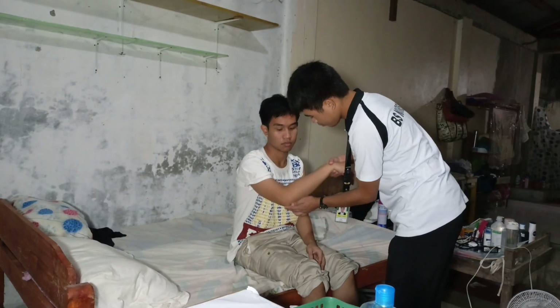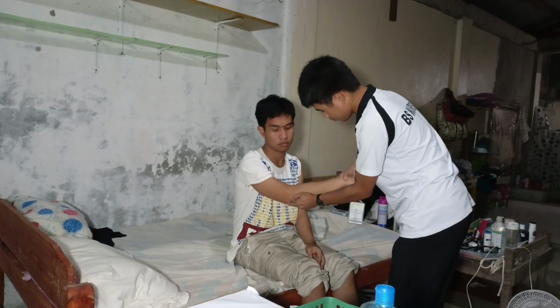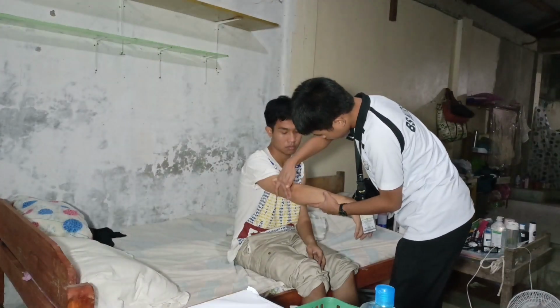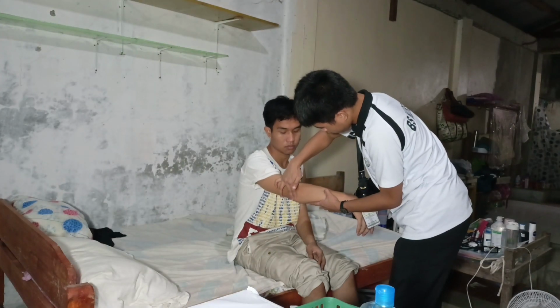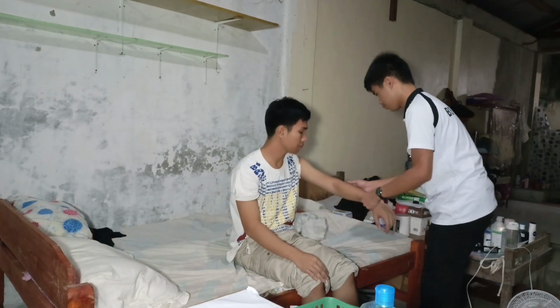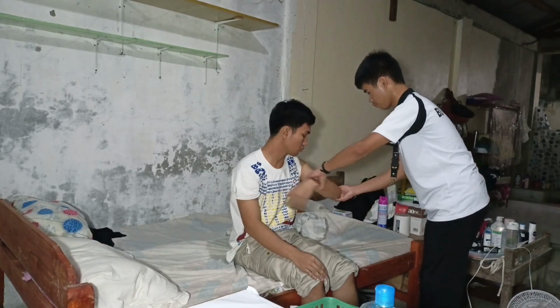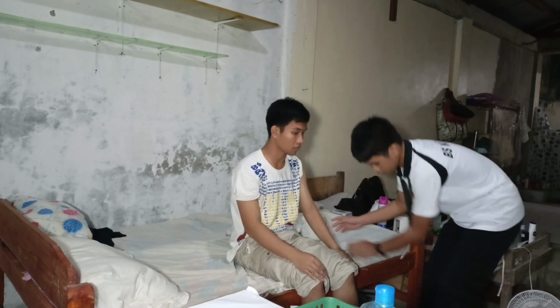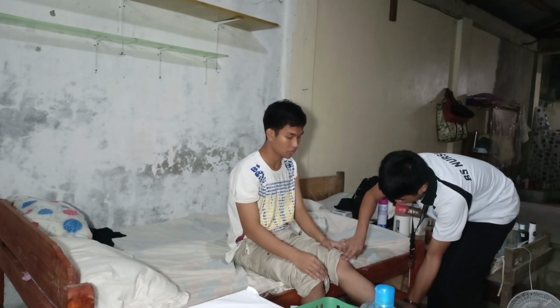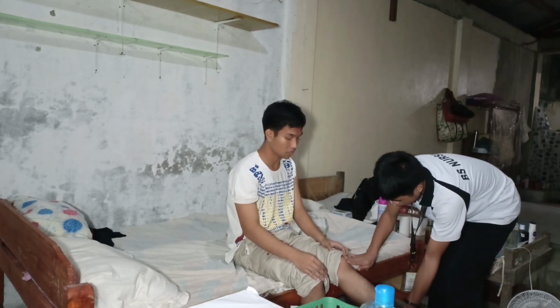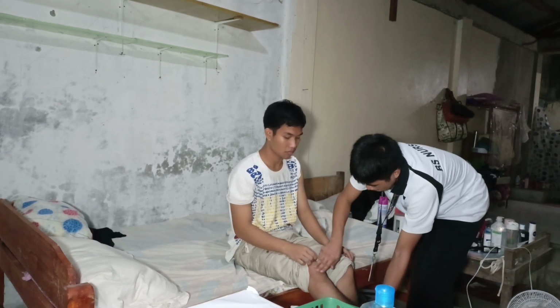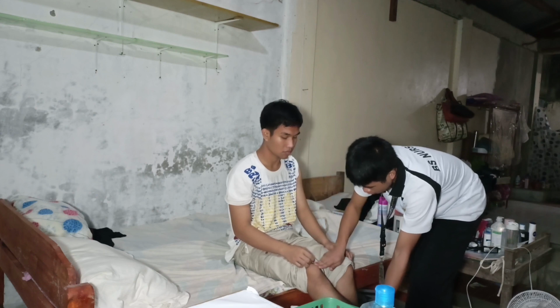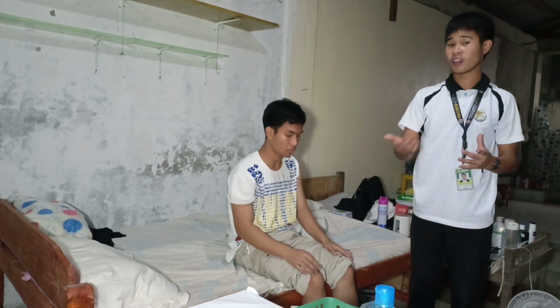Next is to palpate joint for smooth movement, tenderness, and presence of nodules. So we're done assessing the musculoskeletal of the patient.